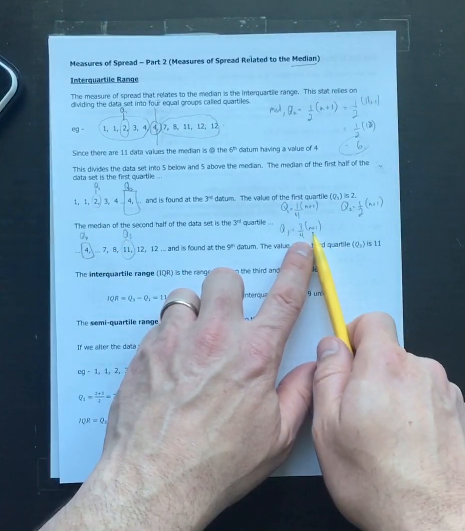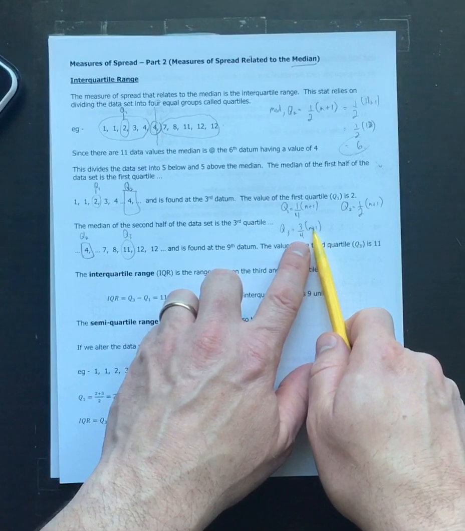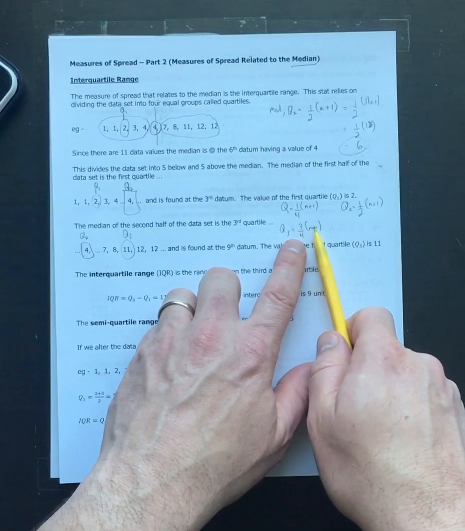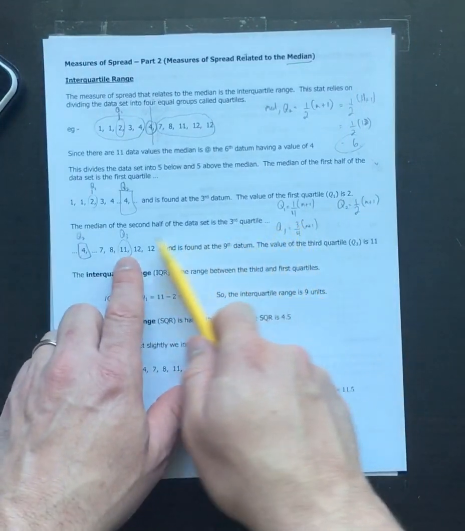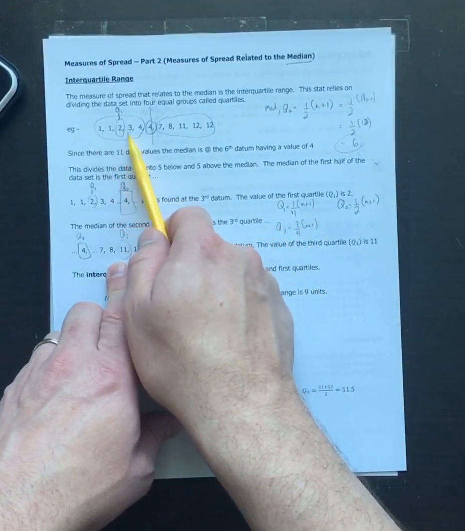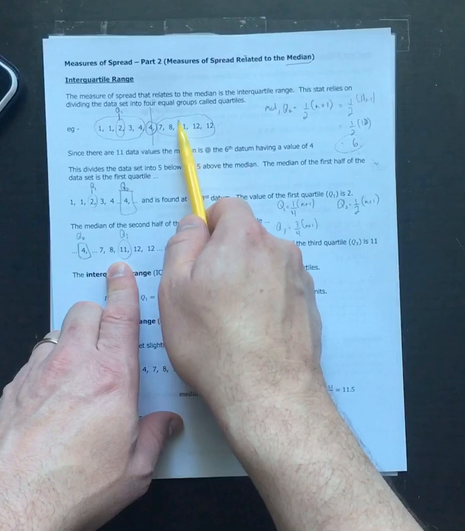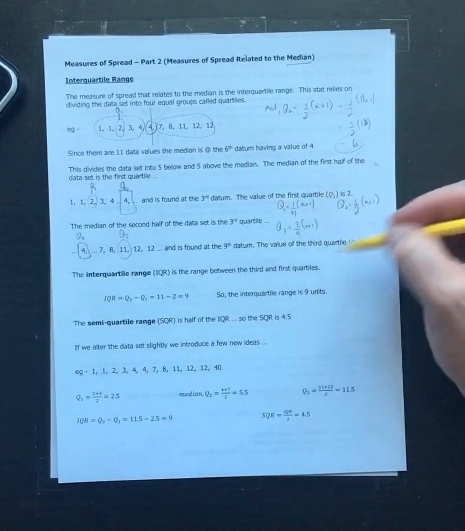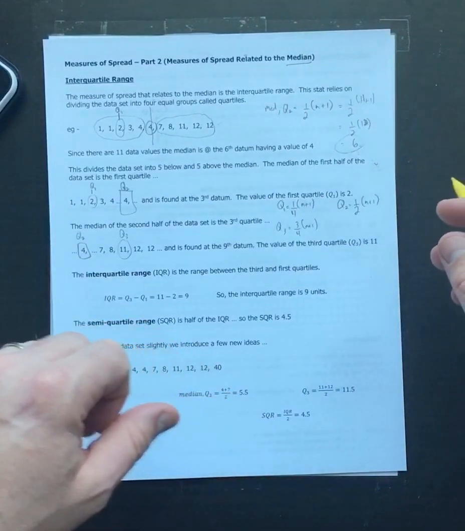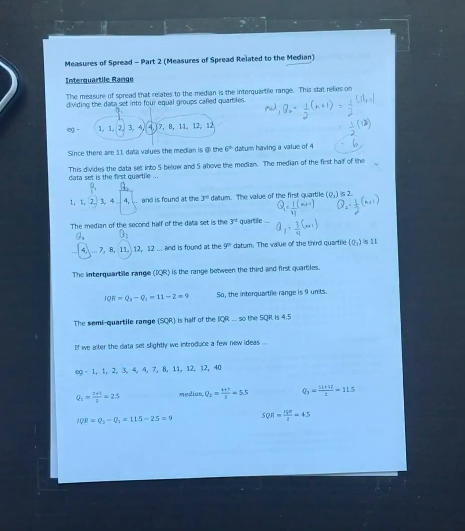For this one, again, it'd be 11 plus 1, 12, times 3/4. So 12 times 3 is 36, divided by 4 is 9, and that would be the 9th data value. 1, 2, 3, 4, 5, 6, 7, 8, 9. The 11 is the 9th data value. So you can use these formulae to help you figure out quartiles, and even better for percentiles.